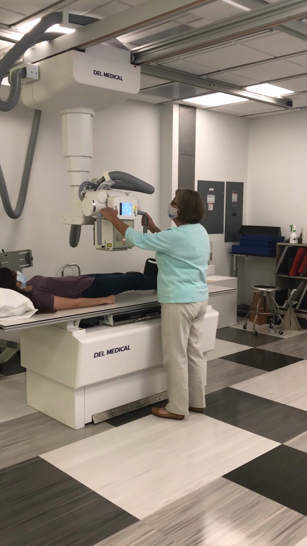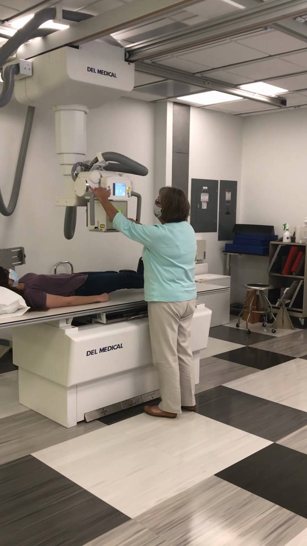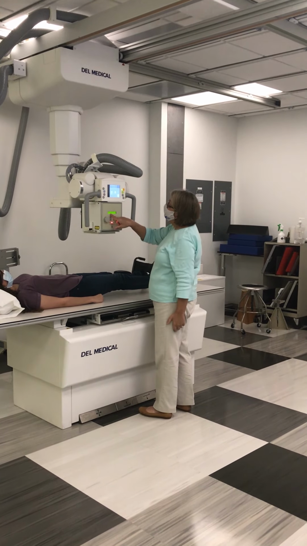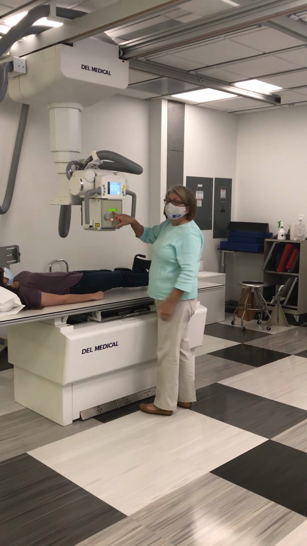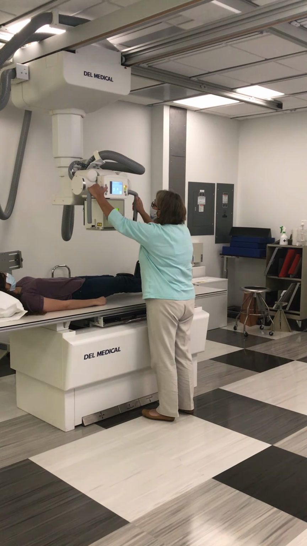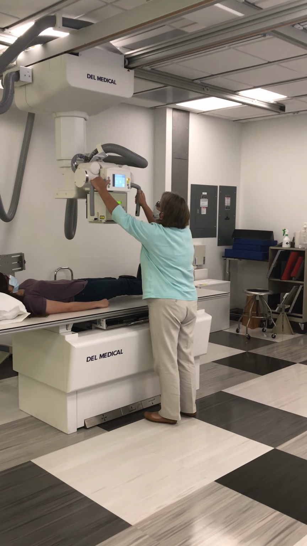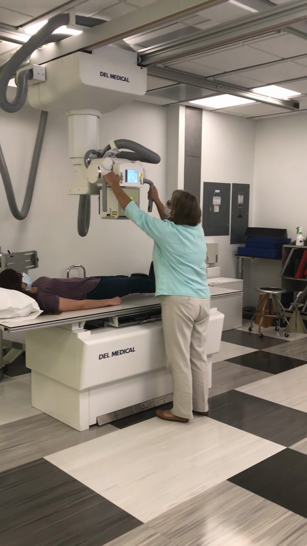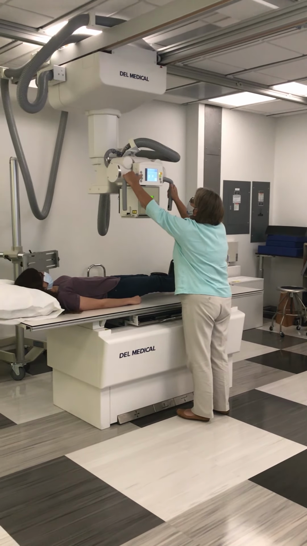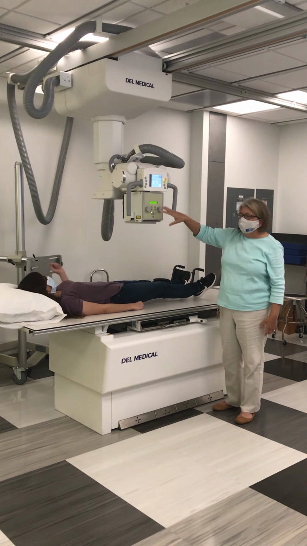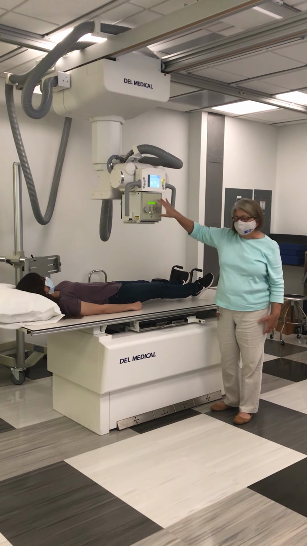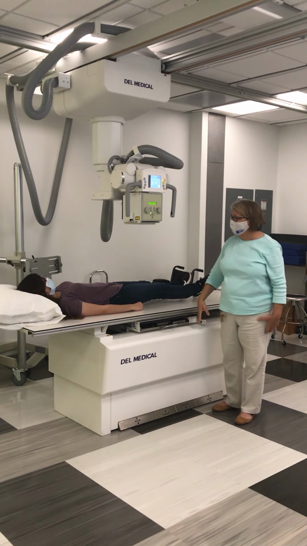I'm going to press this blue button to raise the tube, and I'm looking at this readout. It says SID 34.6. Raise that some more. Okay. Did you hear that noise as I raised the tube? When I got in a certain range, the tube automatically collimated to the size of the image receptor.